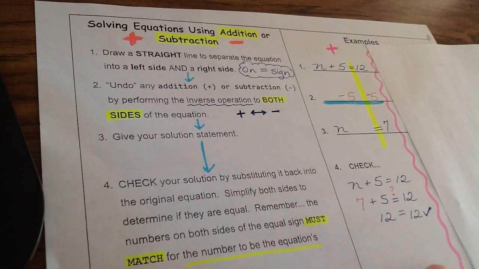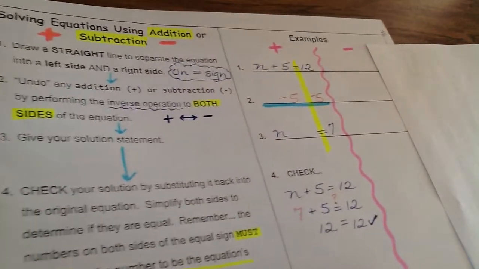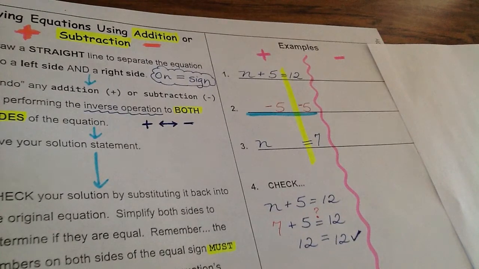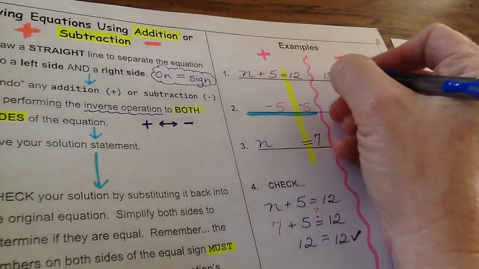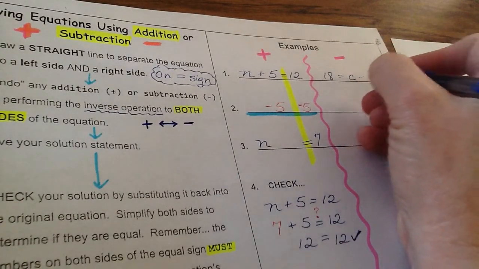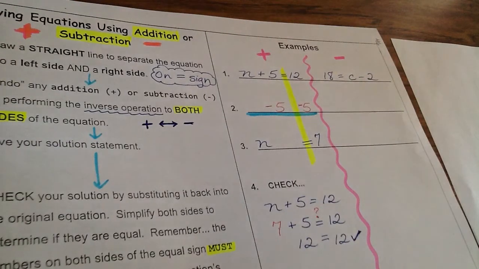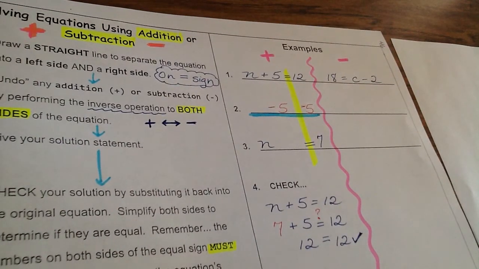We're going to need to not show all of the paper, so we're going to cheat this over. Next equation is 18 equals c minus 2. 18 equals c minus 2. If they give you the variable on the opposite side, leave it there. It's a better habit. Then we're going to follow the steps. You guys follow the steps along as I'm reading them aloud.